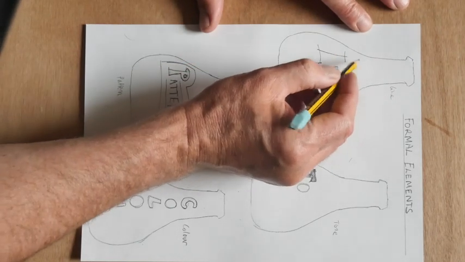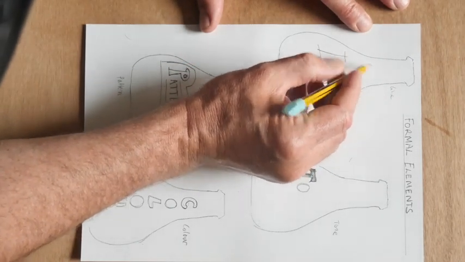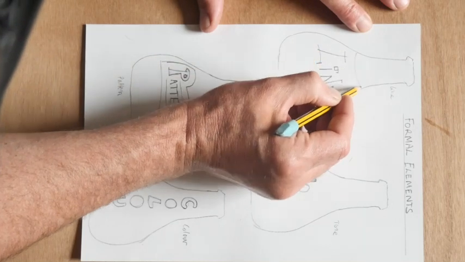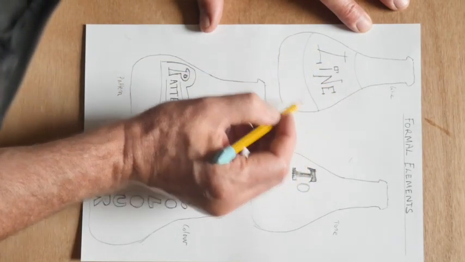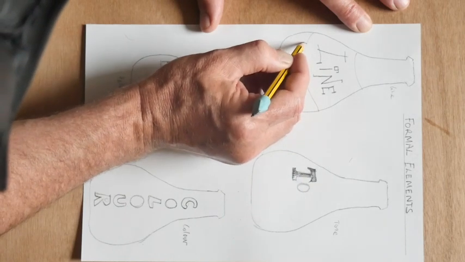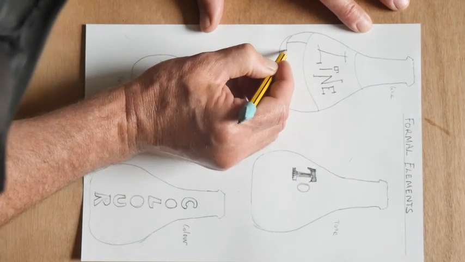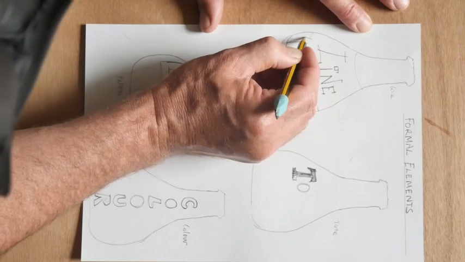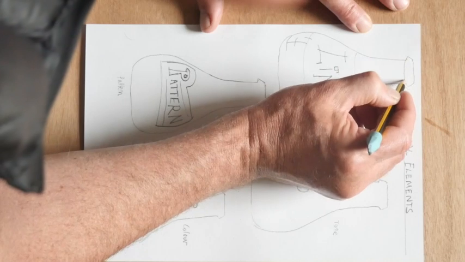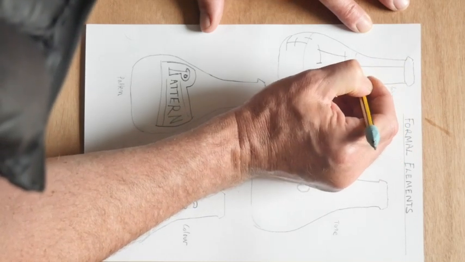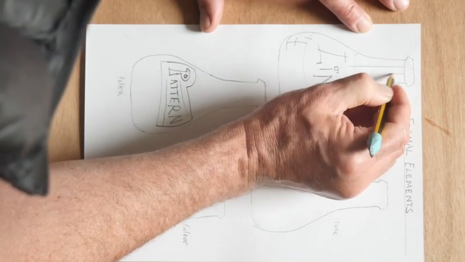So first of all I'm going to divide up the line shapes here by creating a line design that goes around the bottle, maybe emphasising its roundness, but also dividing it up into sections, creating a line pattern and a design that uses the whole bottle shape.